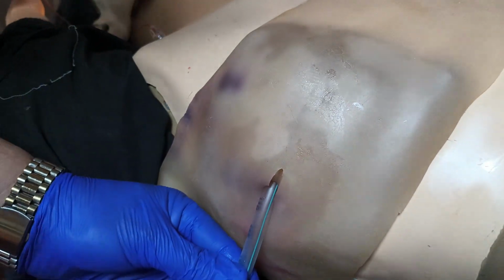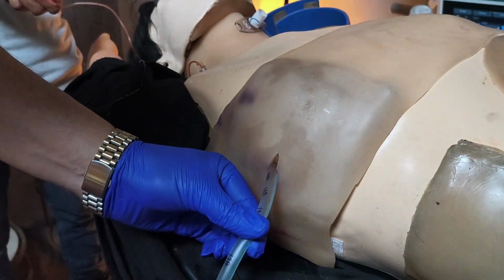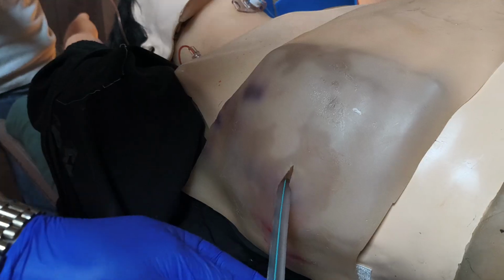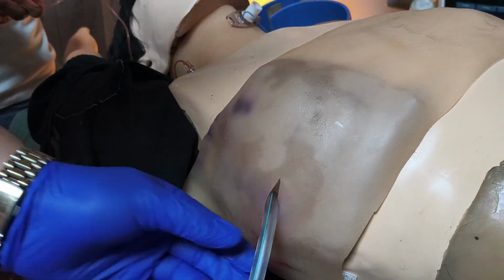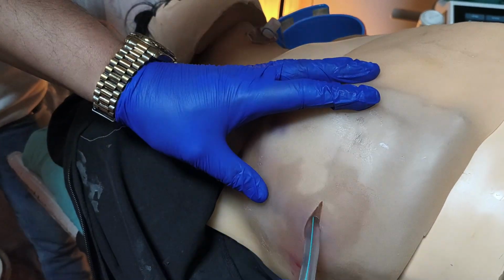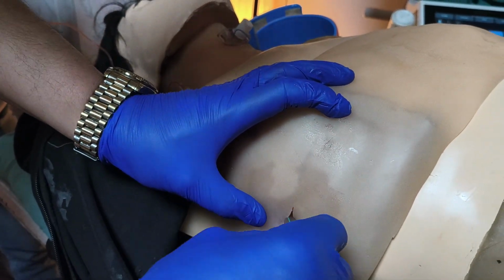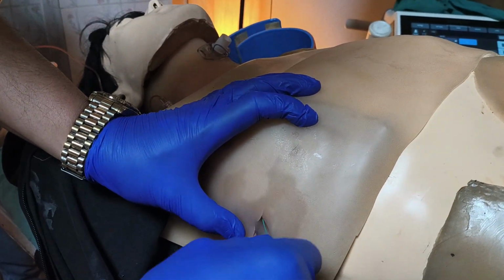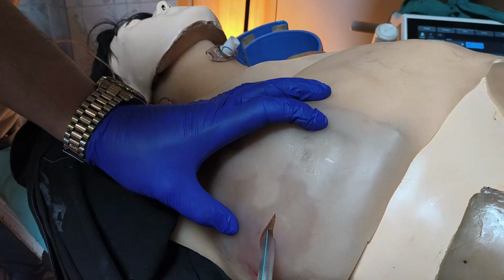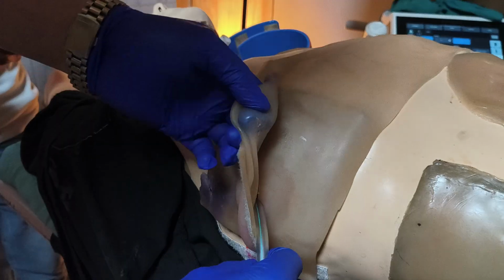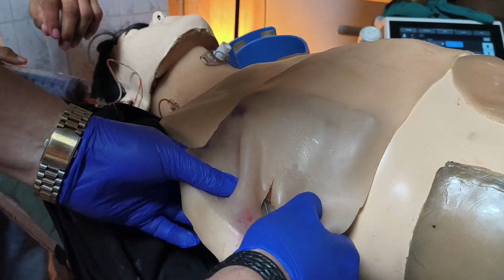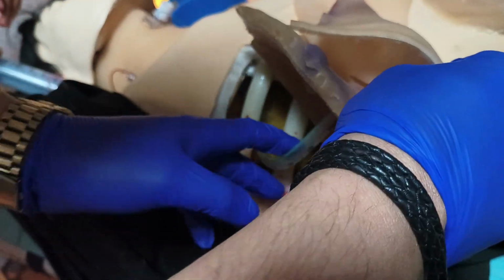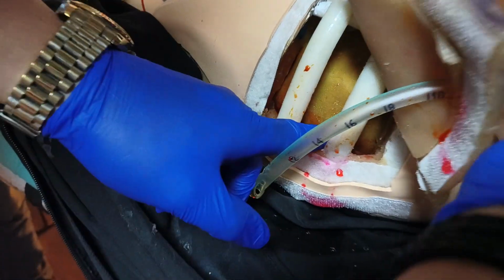So now the whole blood has been drained. Okay, this is slightly messy, but okay. So you can see the lung also.